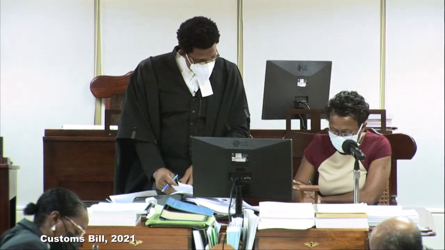Part 7, clauses 27 to 38. Madam Chair, in Clause 27(1), I wish to delete the reference to customs control area and replace it with port. In Clause 28(1), to replace again customs control area with port. At Clause 31(1), we're deleting again customs control area and replacing it with the word port. And I beg to move that Part 7 as amended stand part.